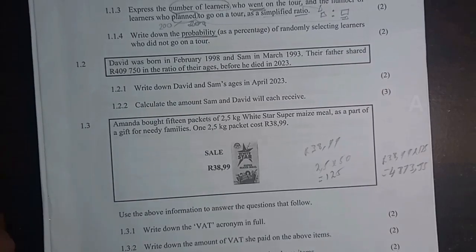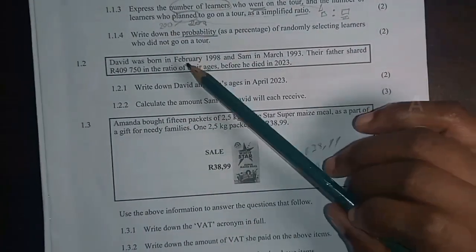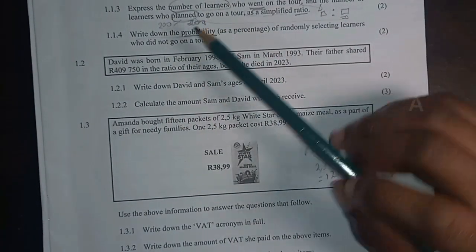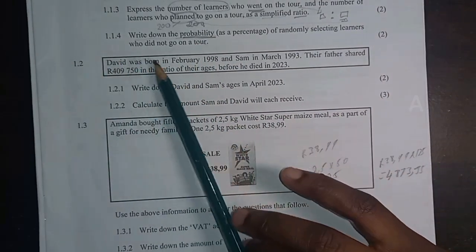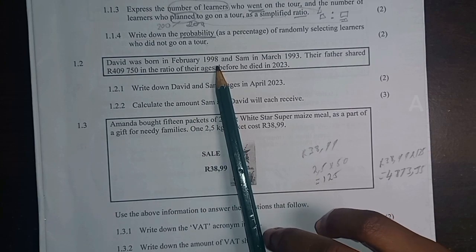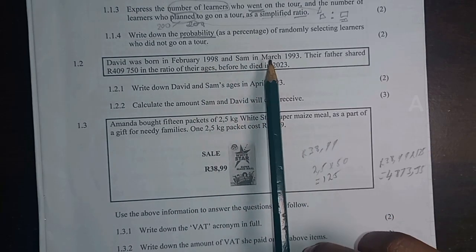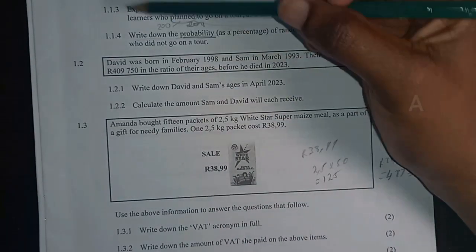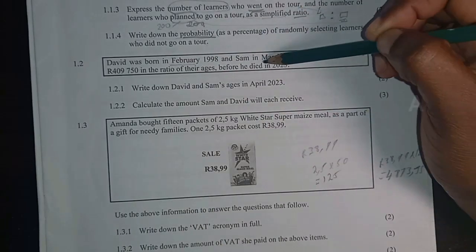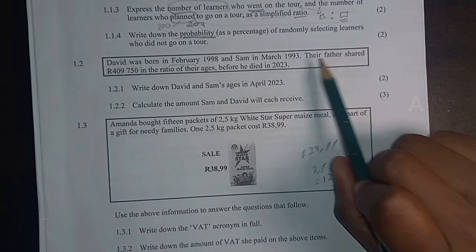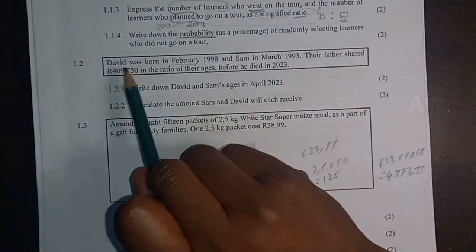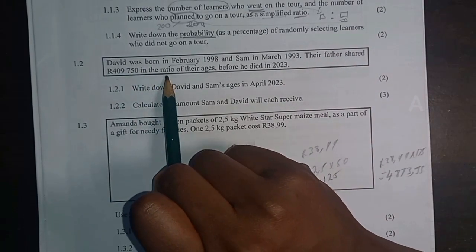Okay, so another thing I see from the statement, see how I always study my statement. I don't just read and pass by. So David was born in 1998 and Sam in March 1993. So one is born in February and one is born in March. Okay, fine, different years. Their father shared this money in the ratio.